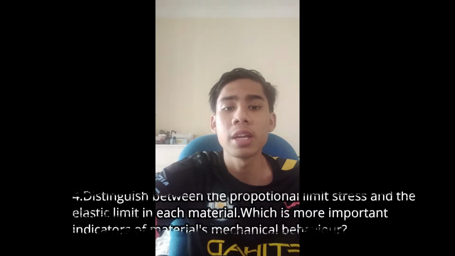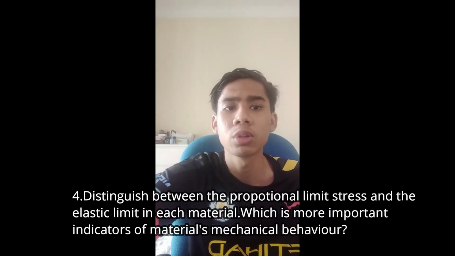So yield point is very suitable because it is accurate and indicates the limit. Number 4 is distinguish between the proportional limit and the elastic limit for each material, and which is the more important indicator of the material's mechanical behavior.